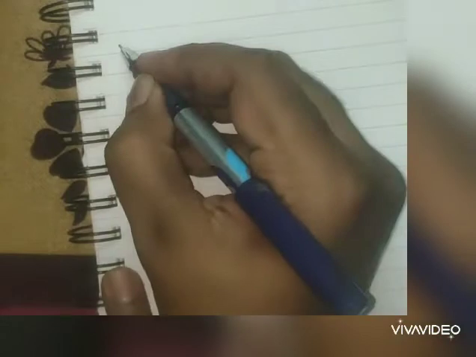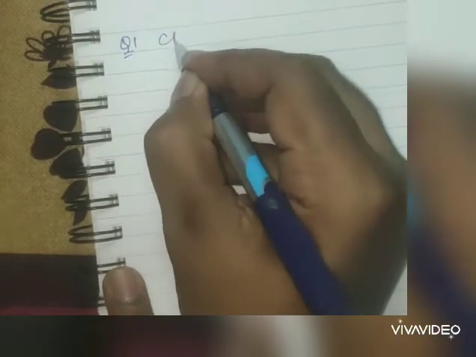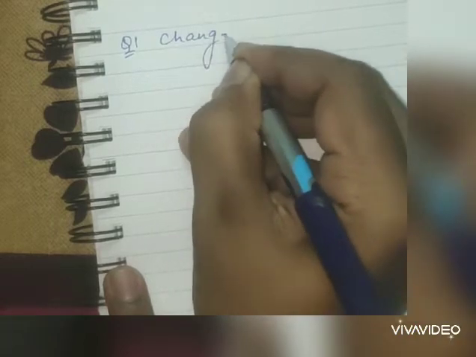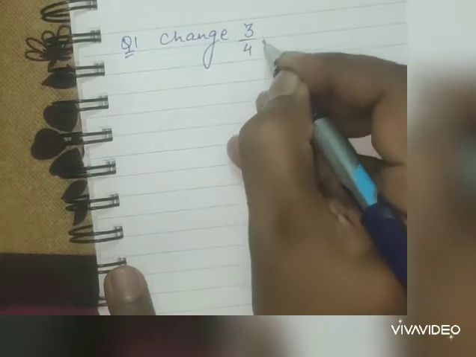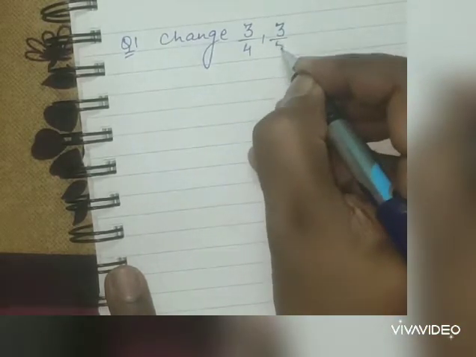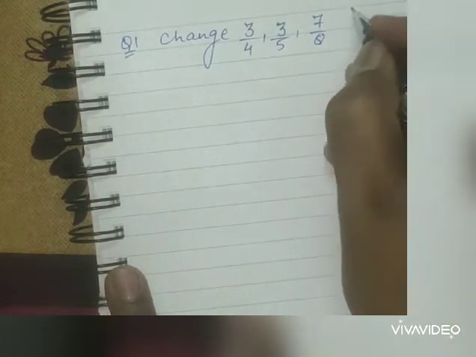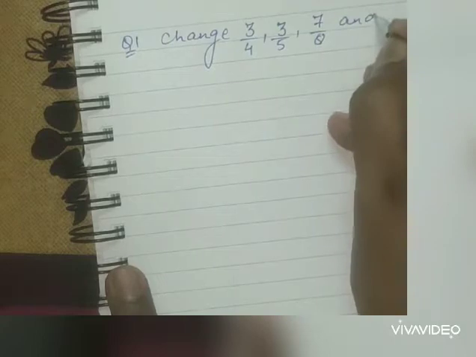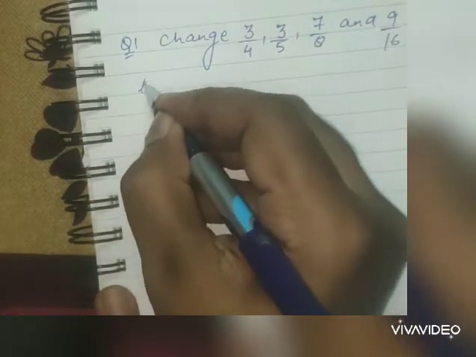Now let's move on and understand it with one question. The question is saying change 3 by 4, then 3 by 5 and 7 by 8 and 9 upon 16 to like fractions.